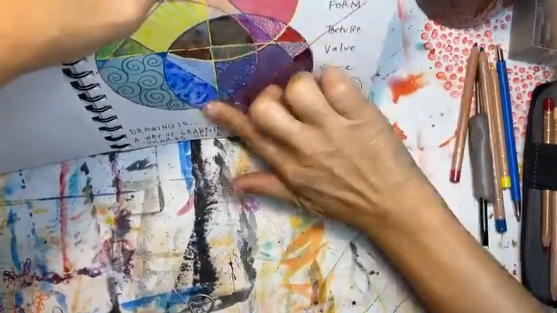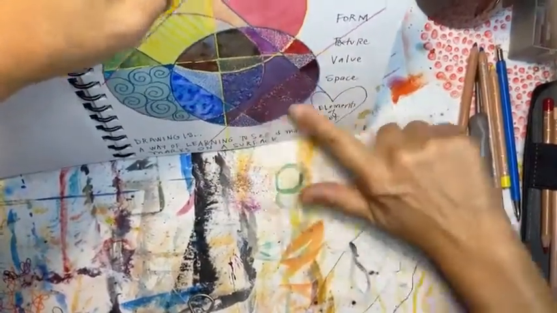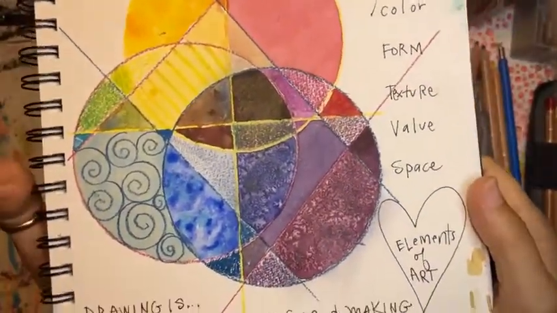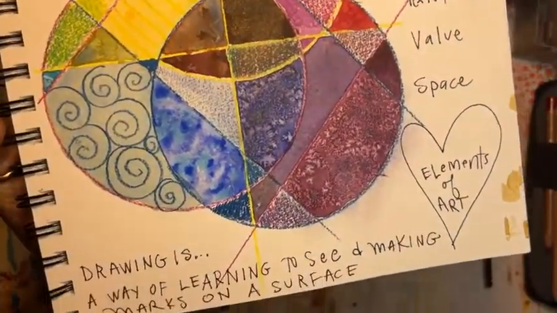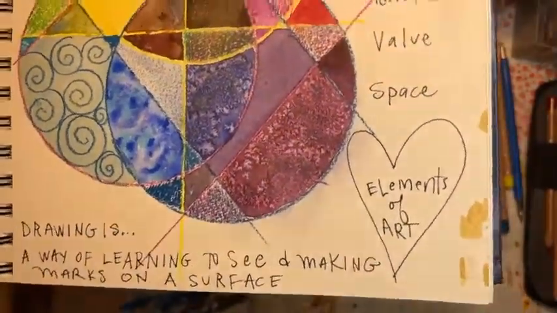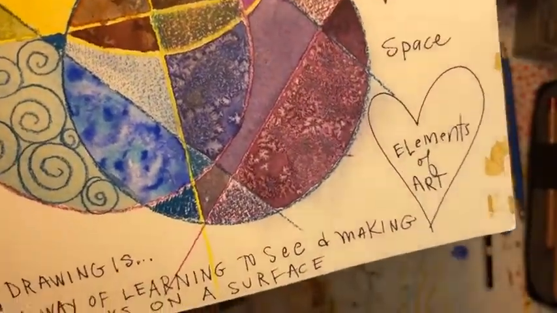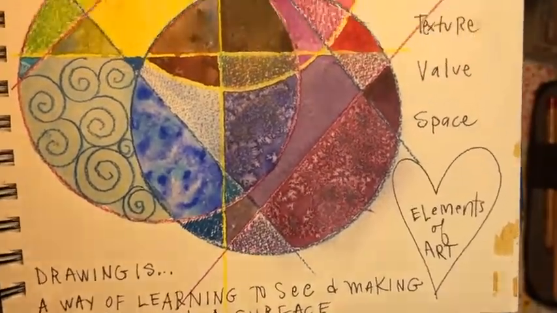Let's see what happened to it. Okay, so I'll give you a little close-up. I don't know if you can see this, but it's very cool. Just shining my light on it so you can see it. So it makes this really cool night sky effect.